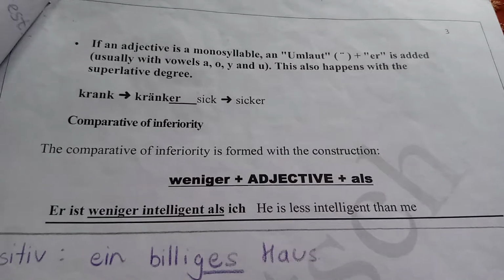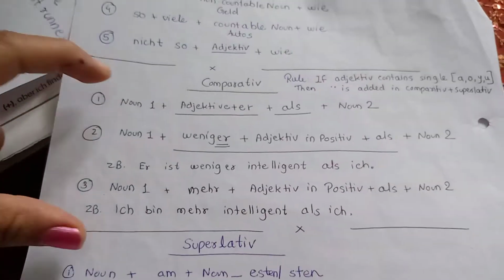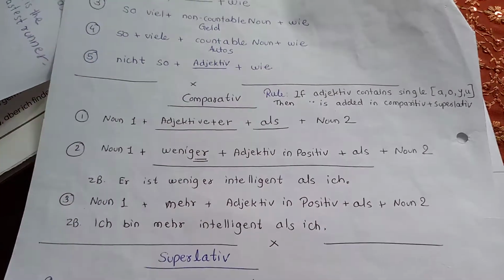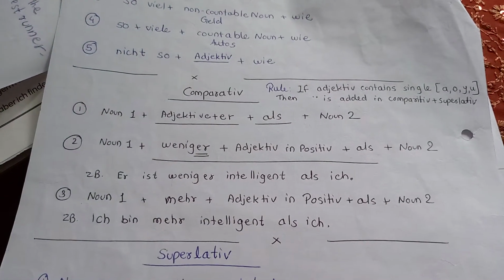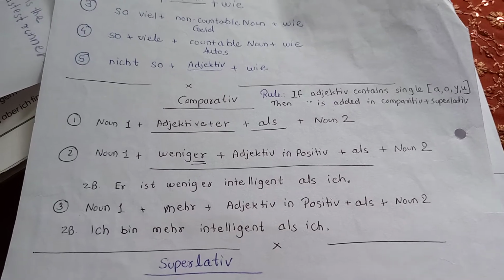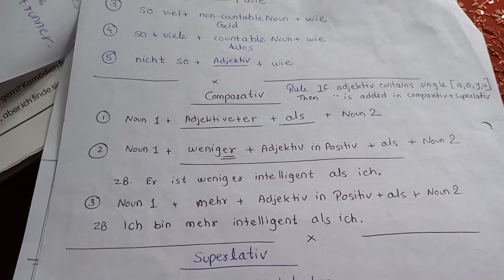So this was our comparative degree. In short, I have written here all the structure forms which they have mentioned here. Okay, so write down this and the previous examples which I have explained you in this video. Okay, now let's learn the last form of the degrees, that is superlative.